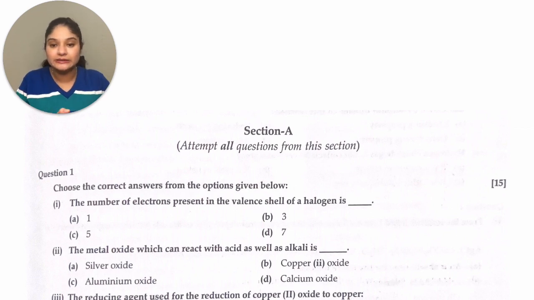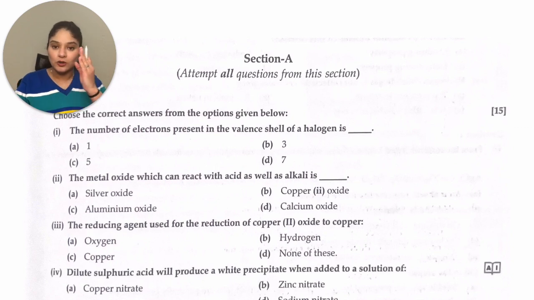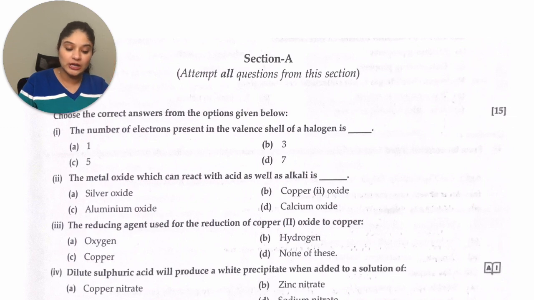Choose the correct answers from the options given below. The number of electrons present in the valence shell of a halogen is. So halogens belong to the 7th group. So therefore their number of valence shell electrons is 7. Number of electrons present in the valence shell is 7.